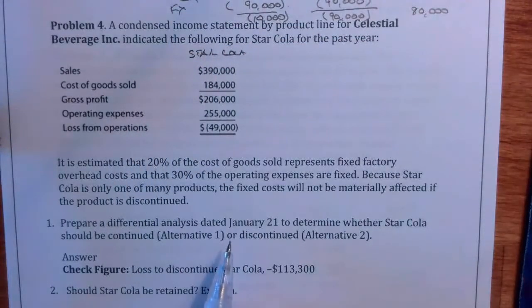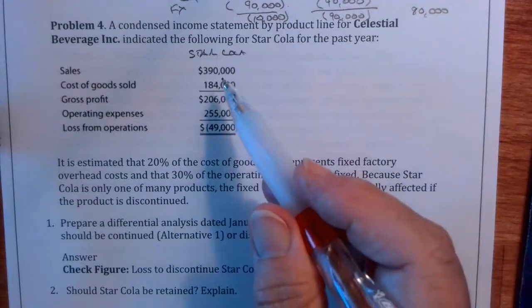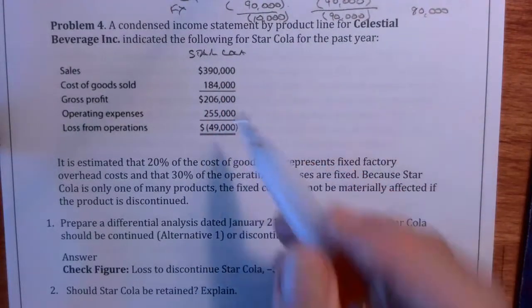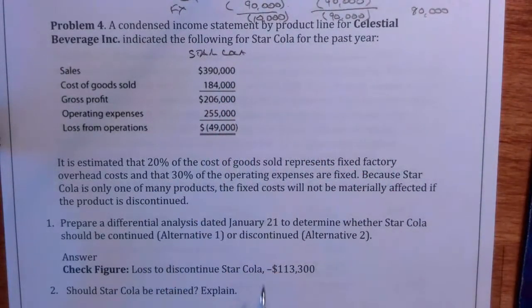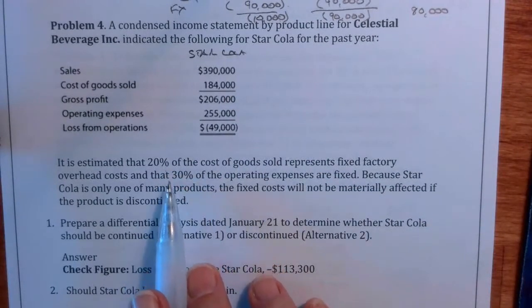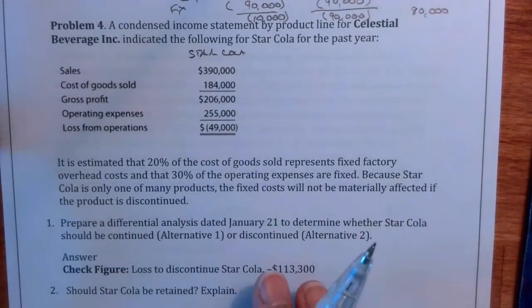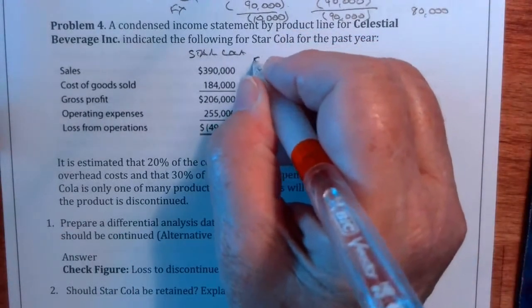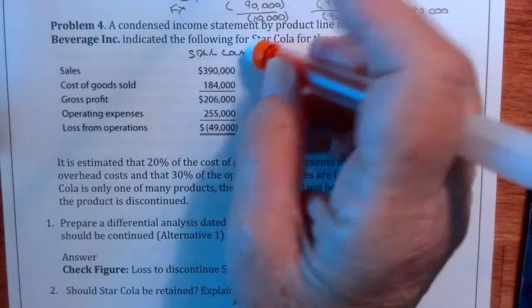And they have, what do they have? They've got cost of goods sold here and operating expenses, but we've got to take these apart into variable and fixed. So it's estimated that 20% of the cost of goods sold is fixed. Okay, 20%, so I've got to take 184. Let's take this apart. Let's just have a variable and a fixed column.